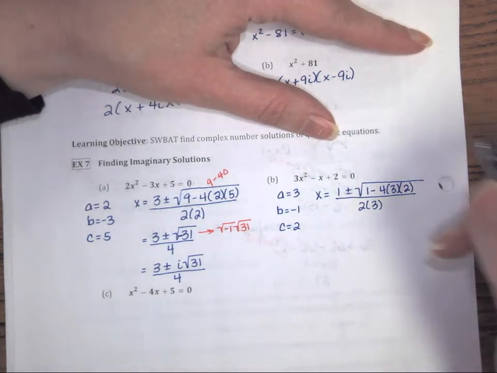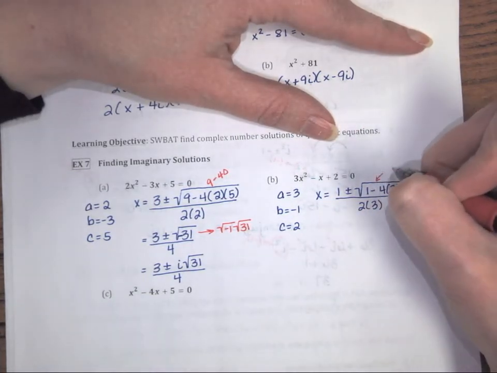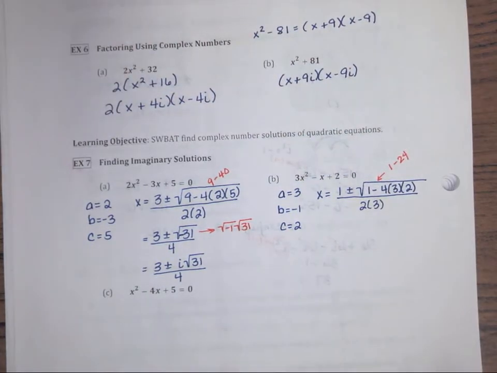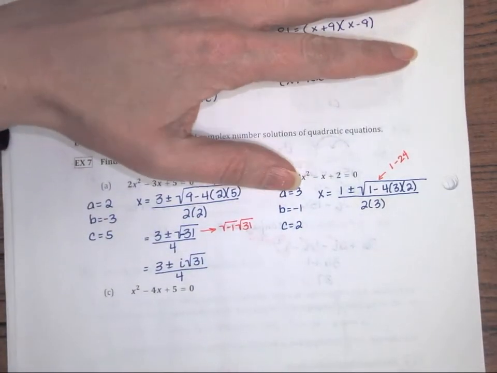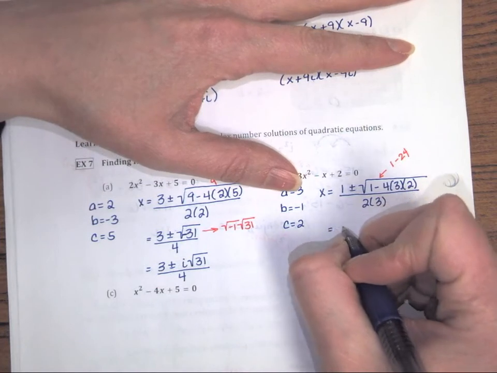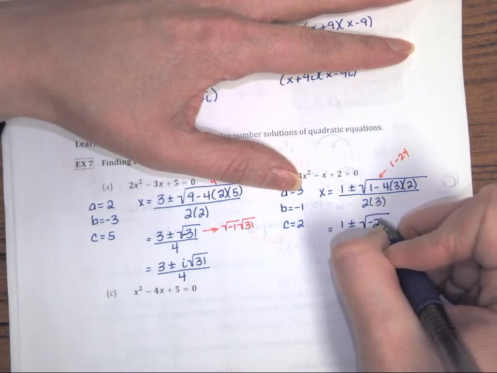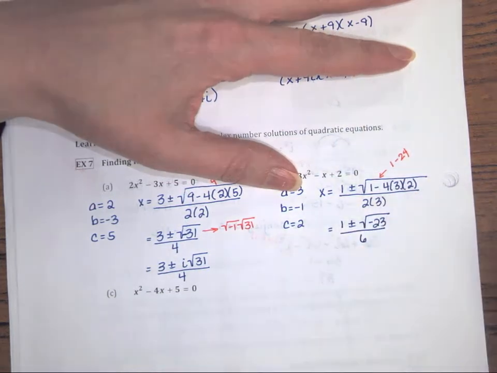Now, in the square root, you would agree in here we've got 1 minus 24, right? Yep. Okay, which is -23. So this equals 1 plus or minus the square root of -23 over 6.